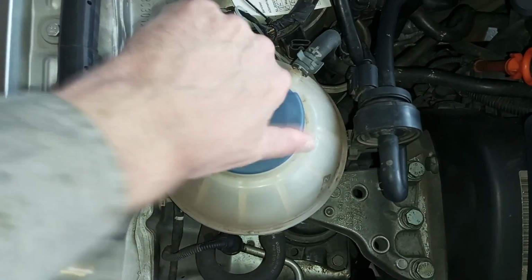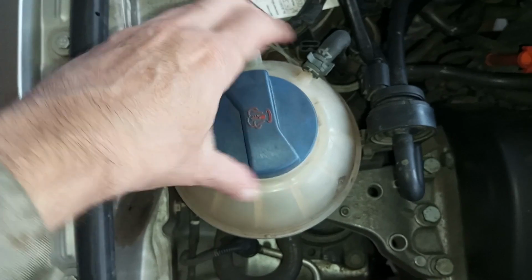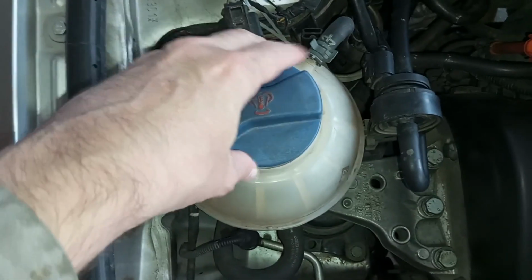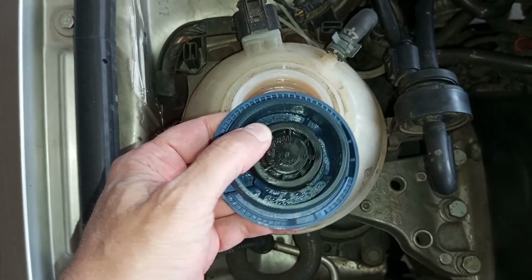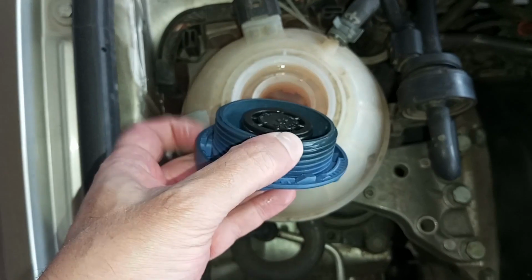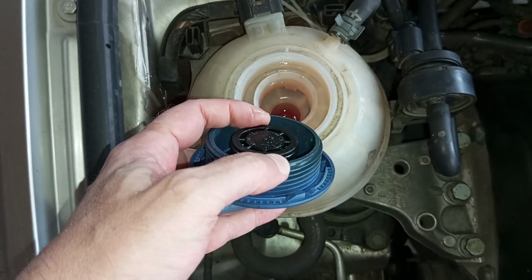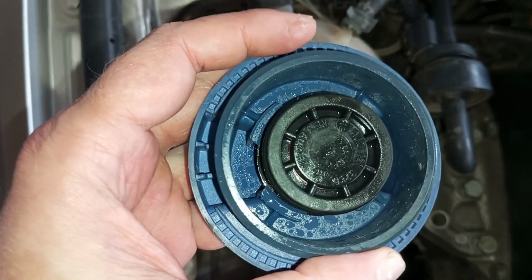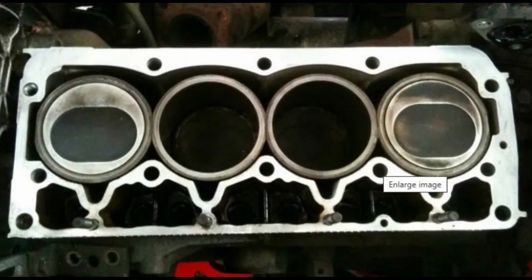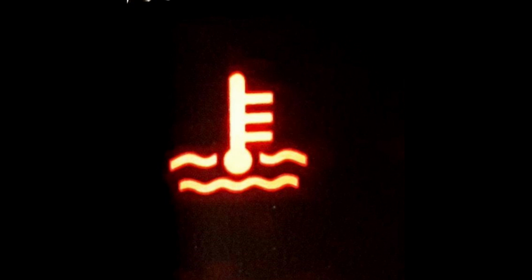The cap on the expansion tank is one more simple yet very important part of your car's coolant system. It is essentially a valve that regulates the pressure within the coolant system, and having that in mind, when the cap is faulty, it can cause a lot of problems. If you don't recognize the problem on time, it can even lead to serious engine damage. Hopefully this video will help you avoid that and spot this simple but dangerous problem on time. So stay tuned.